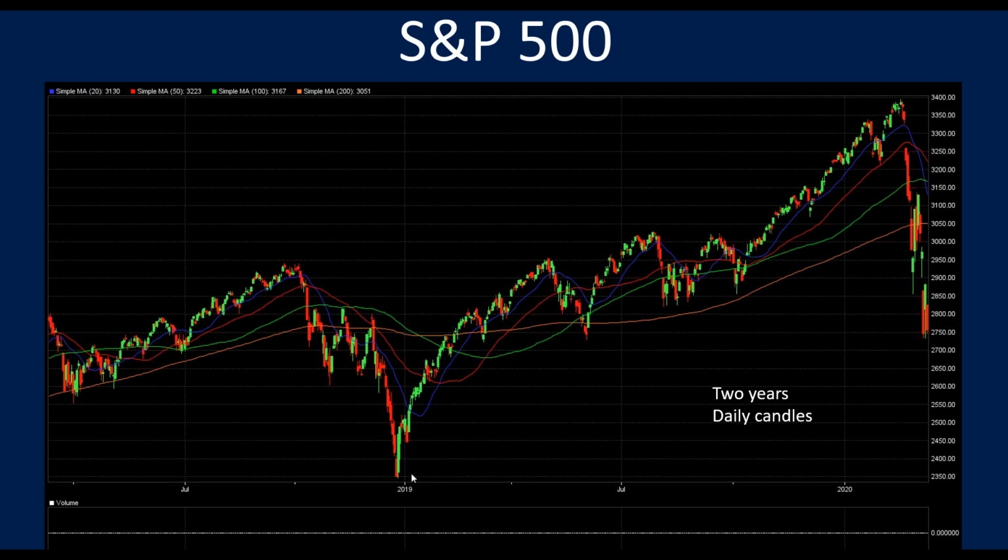In terms of places we could get to, I don't expect us to get there soon just because things are very, very extended. I think there's going to be some consolidation and a lot more of this roller coaster. But it's not impossible that the Christmas Eve 2018 low comes into play at some point before we're all done here.